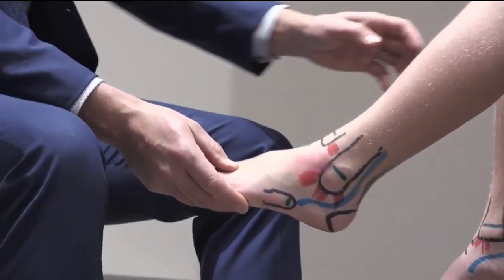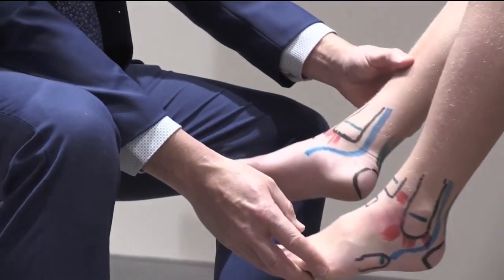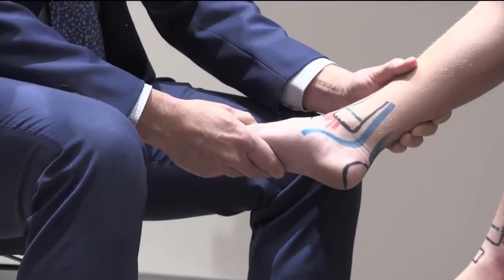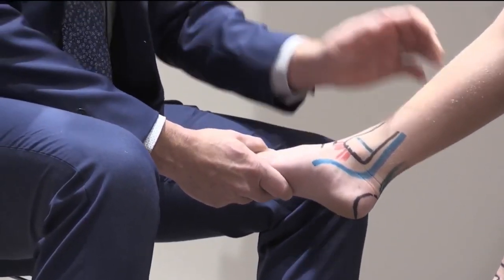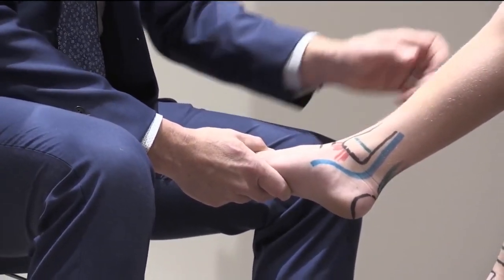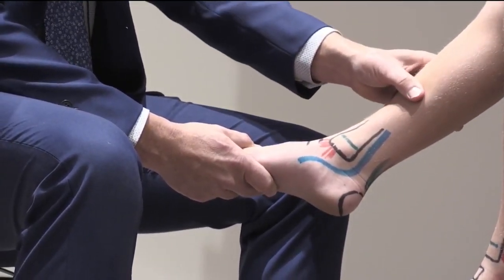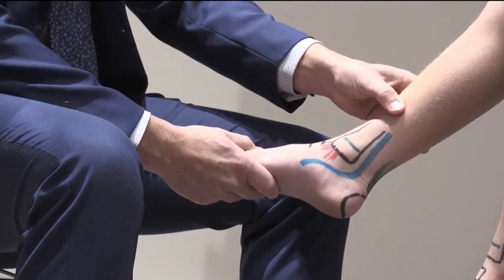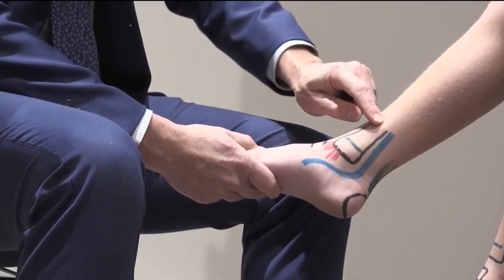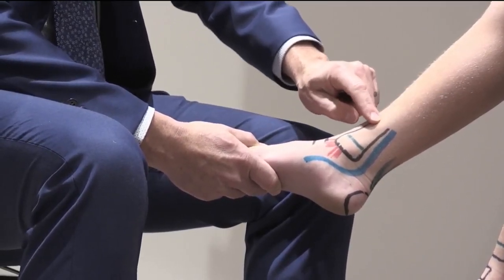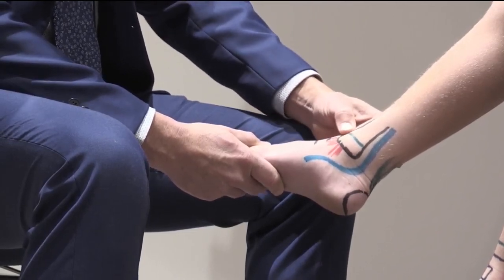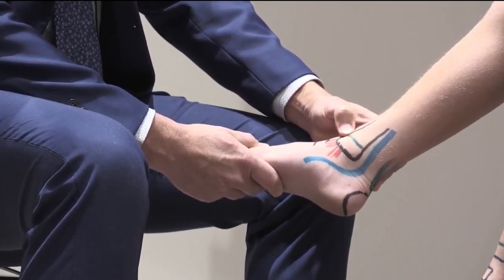Now, for illustration purposes, we drew the medial here. Typically, you wouldn't try to examine the medial side on the other side, but for the camera, this works much better. So we come down medial, and we get to the distal tibia, palpate along here, and then you get the distal tibial physis again.